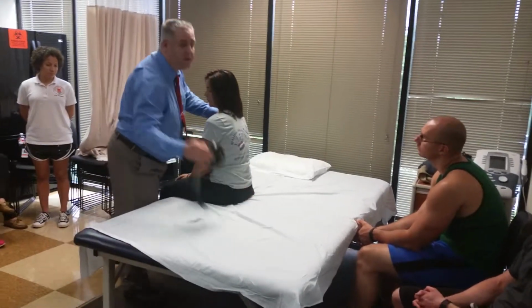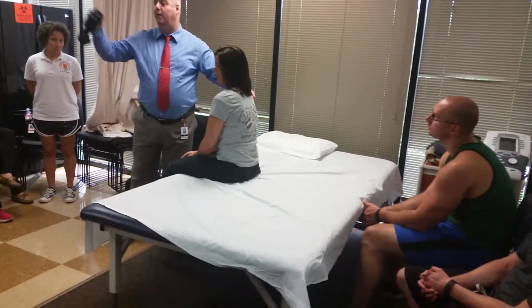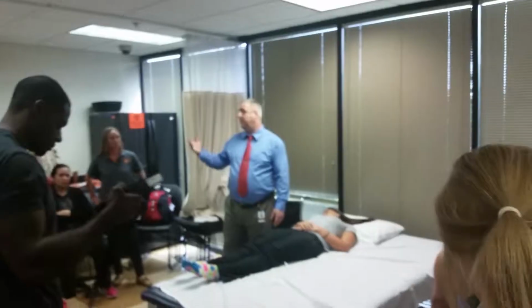Everybody, do you guys have your gait belts with you? So go ahead and grab them if you can right now at this point. And I want everybody to see her now.